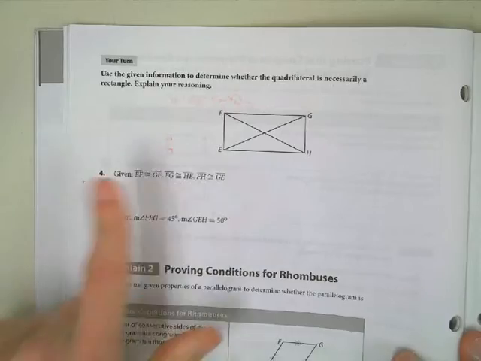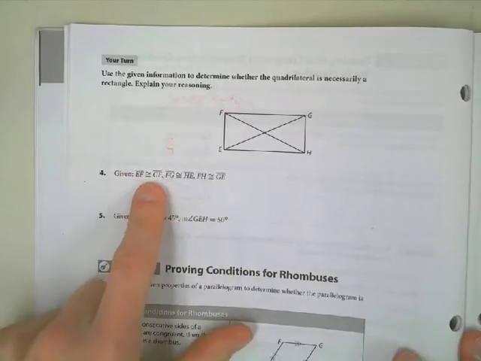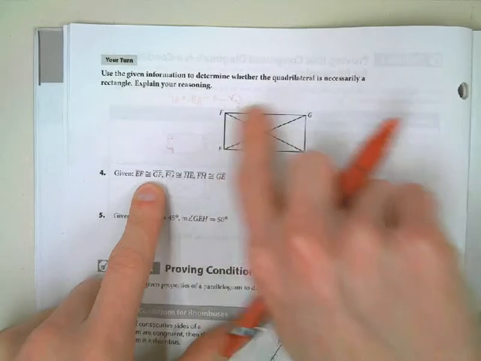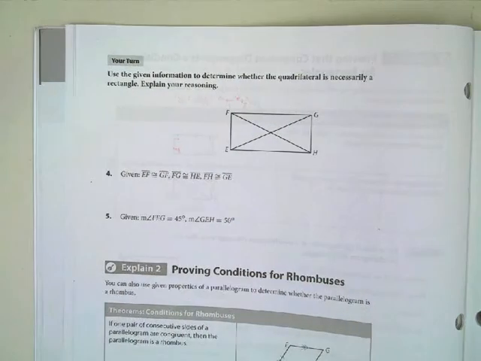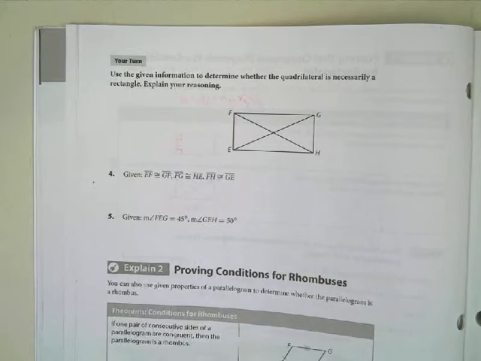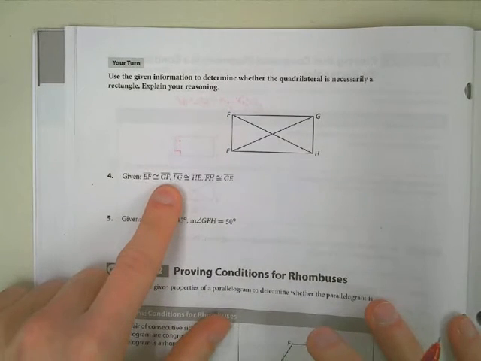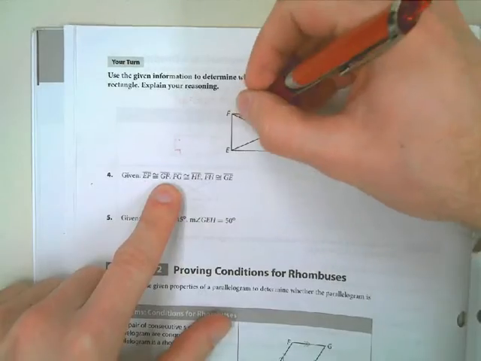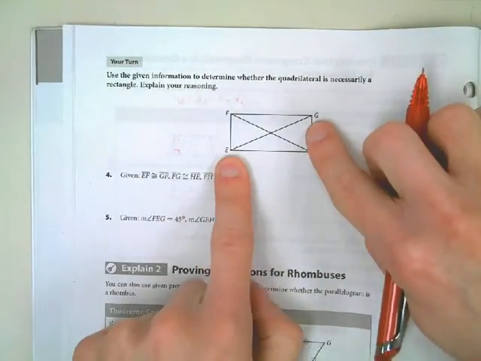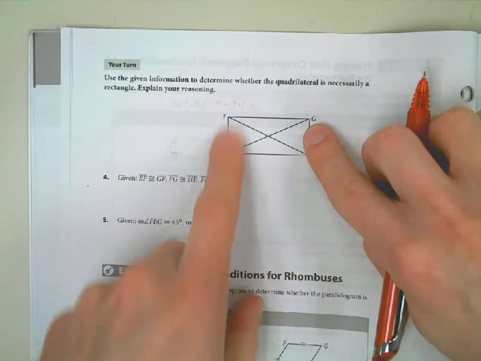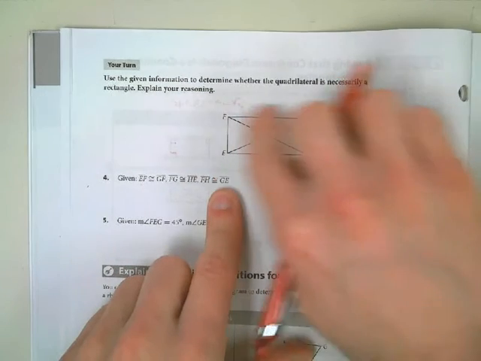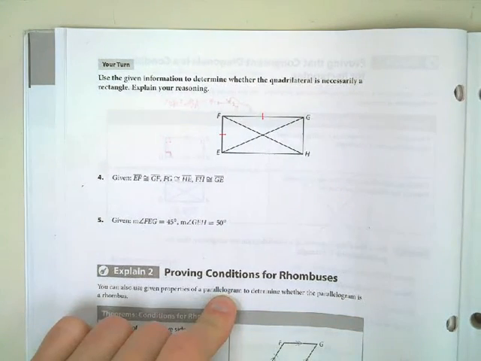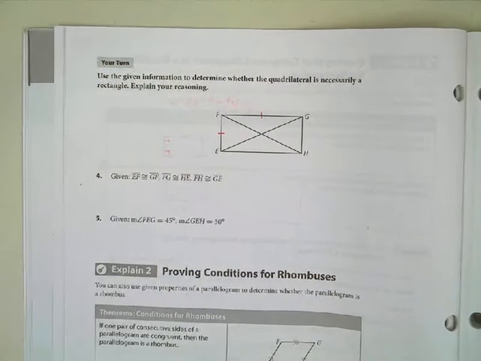For number 4, we're told that this is just a quadrilateral, first of all. So we're not told it's a parallelogram, it's just a quadrilateral for right now. We have to use the information we're given to figure out the rest. We're told that EF is congruent to GF. And you're looking at this, and you're like, Mr. Widmeyer, there's no way those are congruent. EF is this little short side, and GF is this big long side here. But that's what we're told, so we're going to mark it that way. I guess the picture's not drawn to scale. It's not drawn accurately, so we have to trust the information we're given.